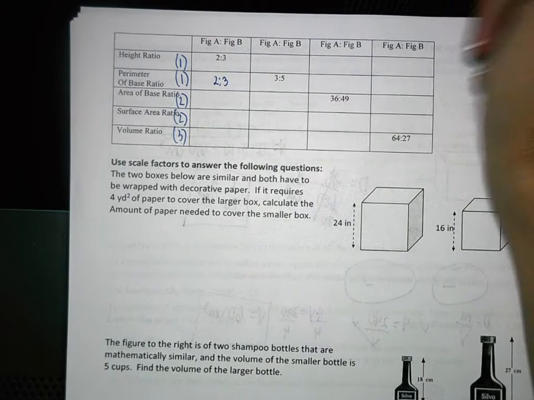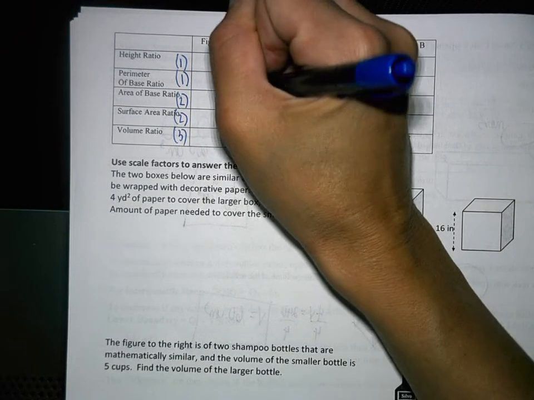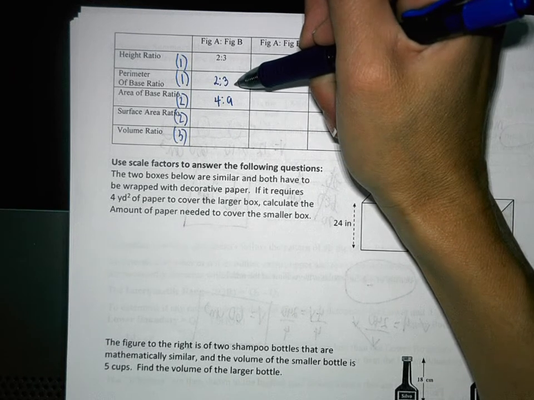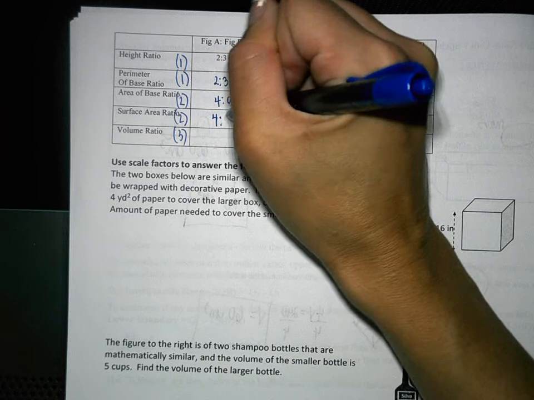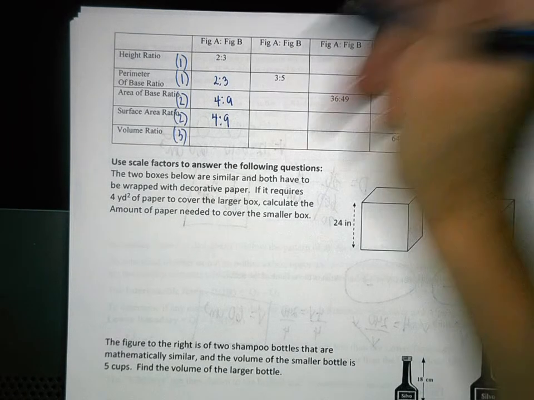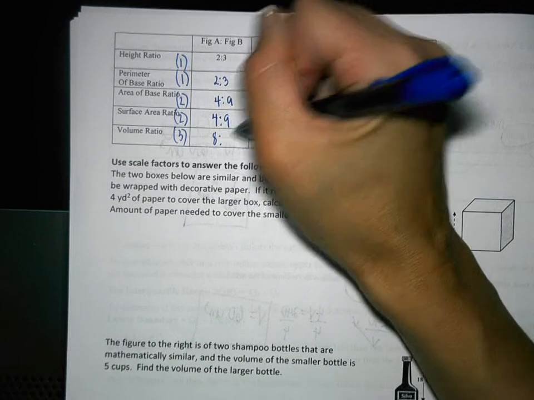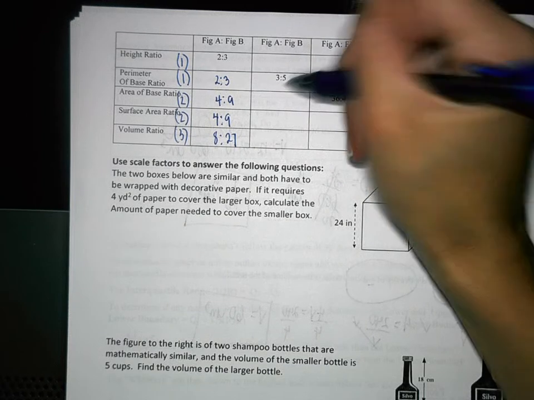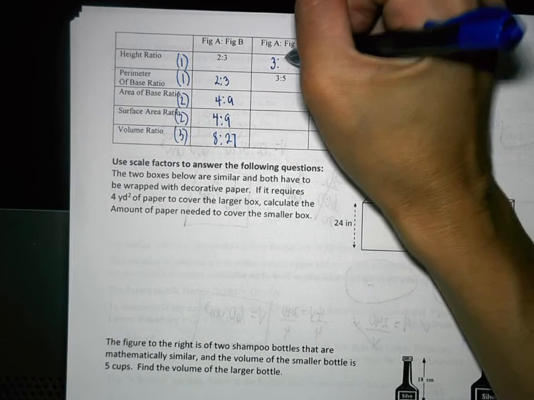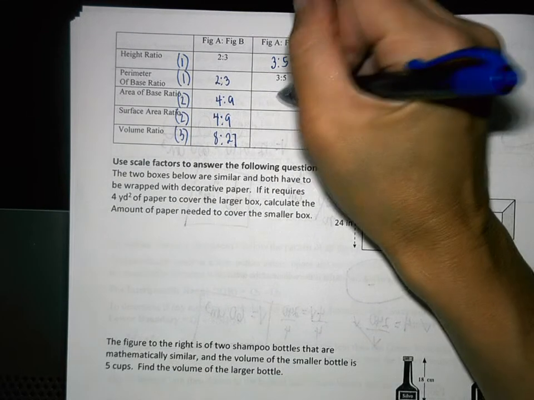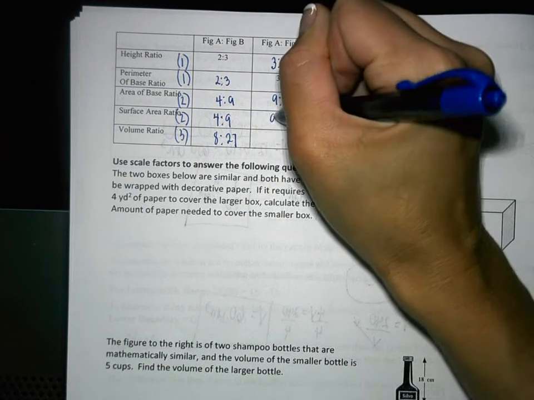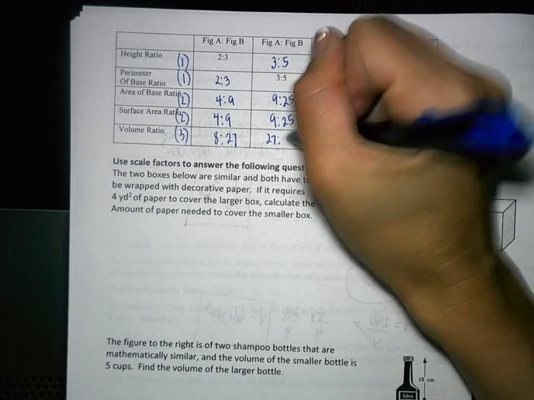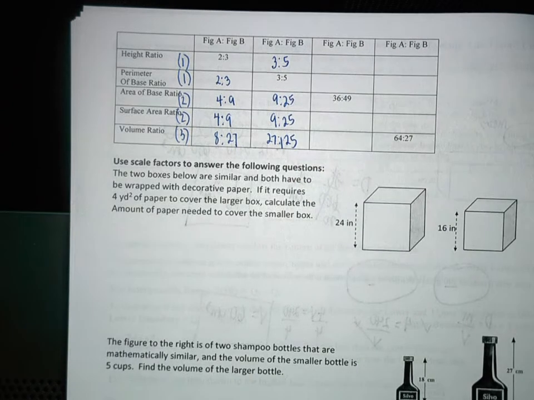So if we're filling in this chart, the perimeter ratio is still going to be what? Good, 2 to 3. The area though will be 4 to 9, because we will square 2 and square 3. Surface area is also 4 to 9, and then volume is 8 to 27. Okay, in the next column, again, this is a 1 dimension, and so this is also 1 dimension, which is 3 to 5. The 2 dimension will be good, 9 to 25 on both of those, and the 3 dimension volume ratio will be good, 27 to 125.